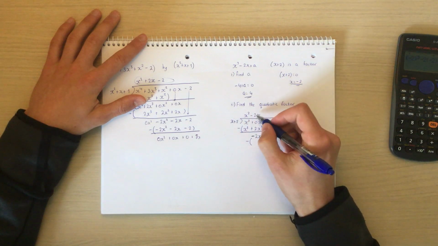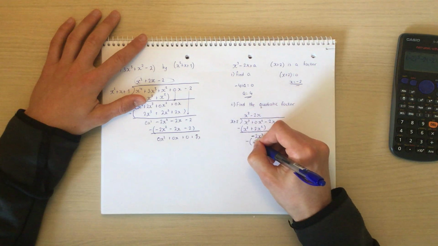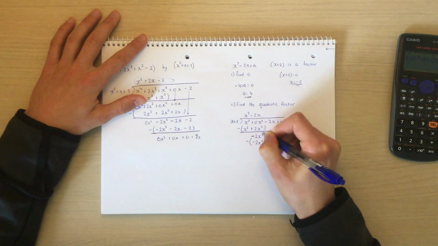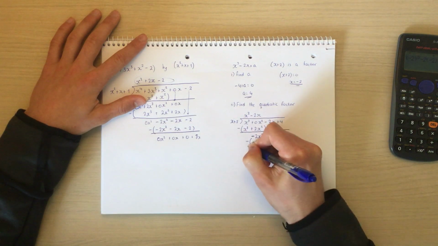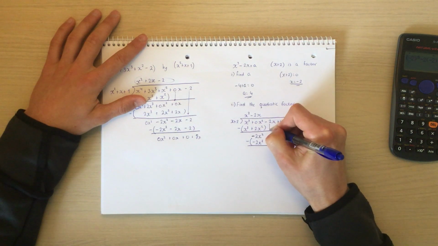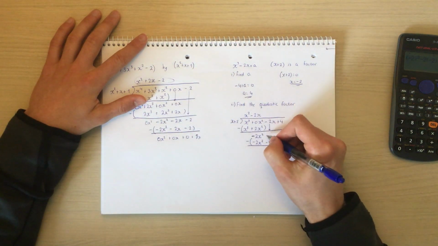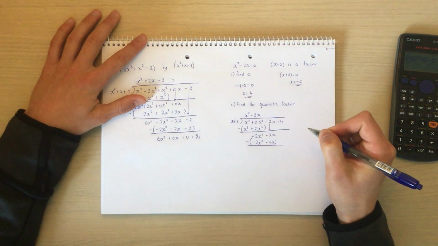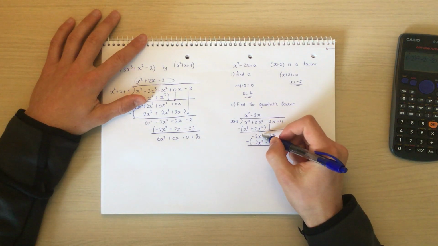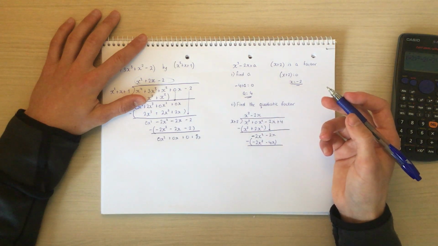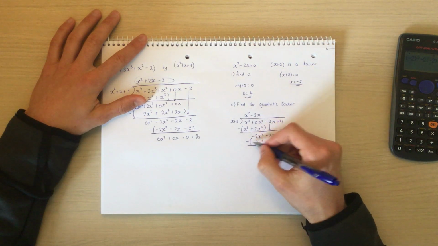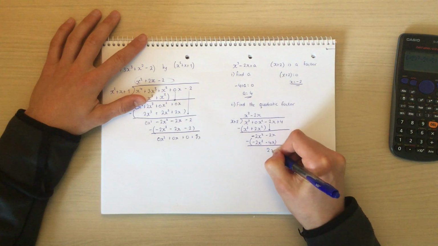Negative 2x times x is negative 2x squared, and negative 2x times 2 is negative 4x. Now we bring this down, as we did in the other question, so it's negative 2x there. Negative 2x squared plus 2x squared is 0x squared, so we're not going to write that anymore. Negative 2x plus 4x is positive 2x.